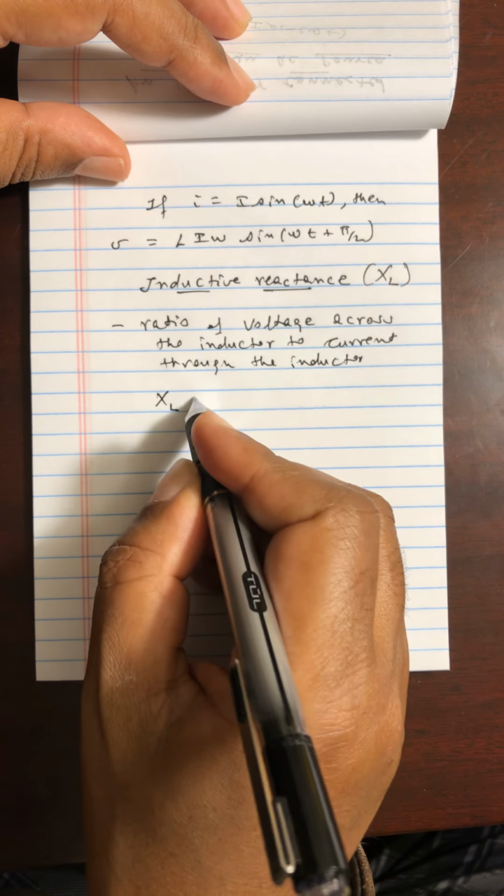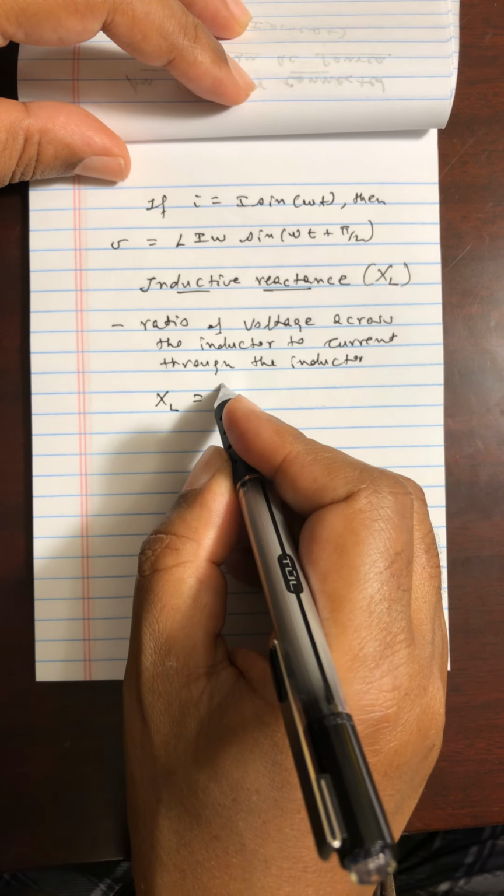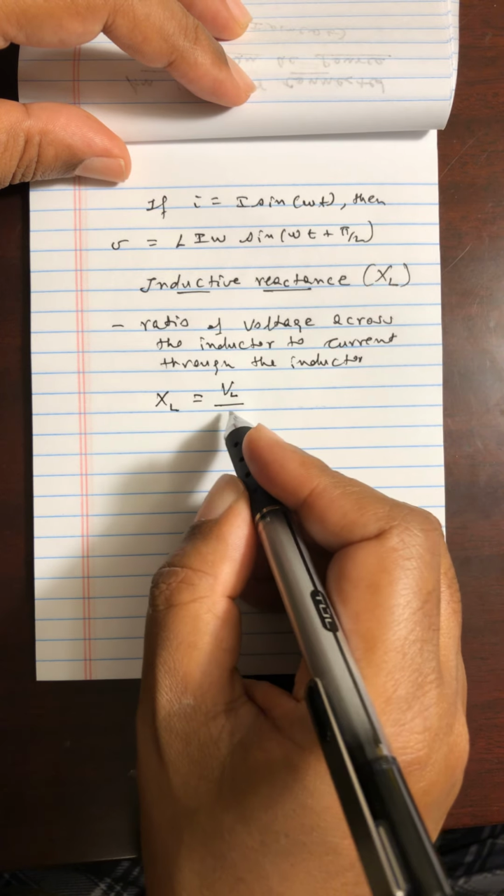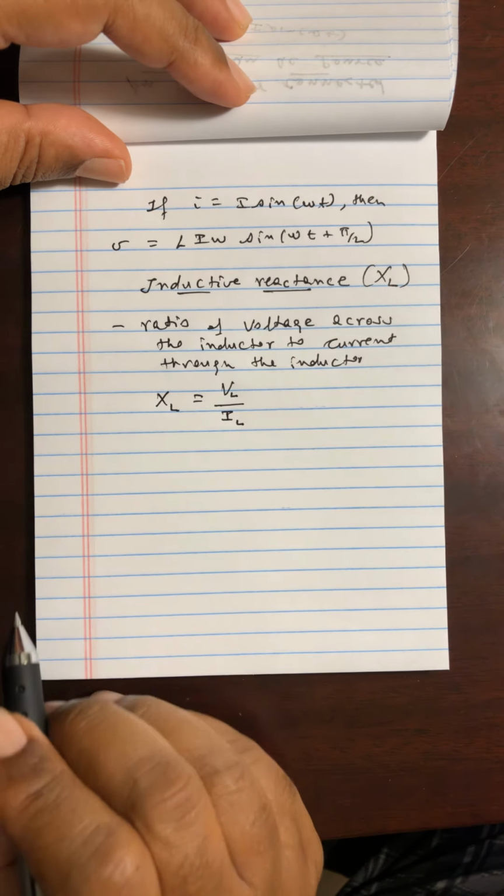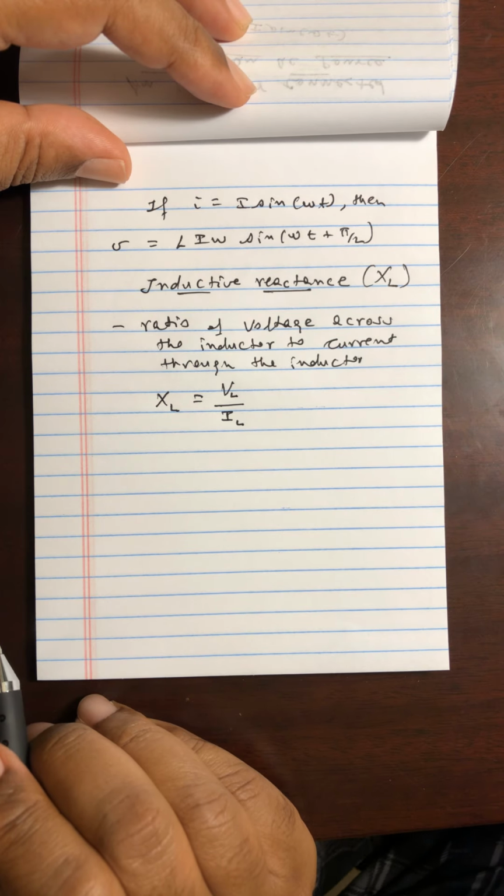So this is defined to be the amplitude of the voltage across the inductor divided by the amplitude of the current through the inductor.